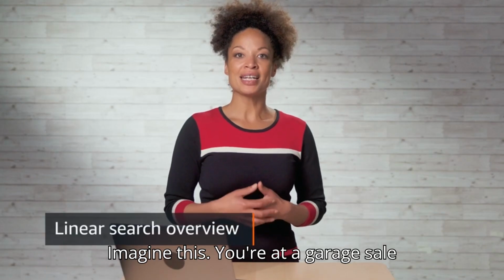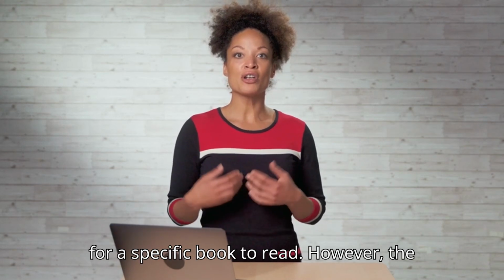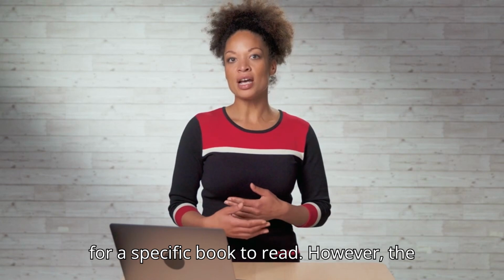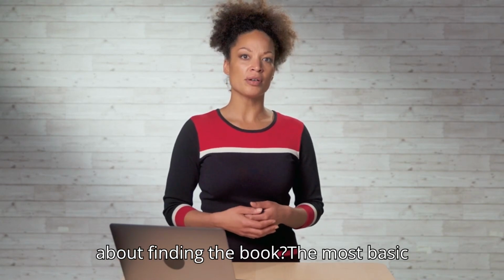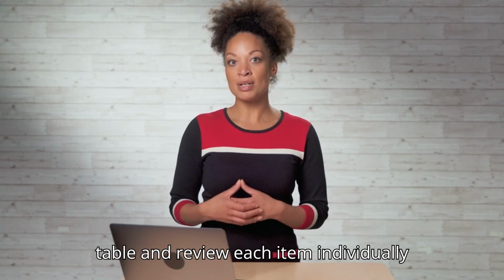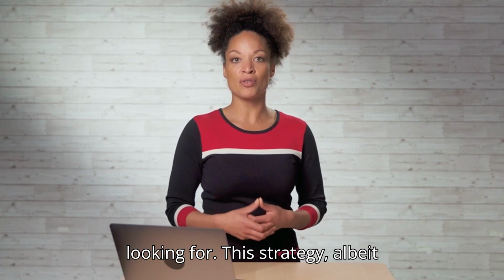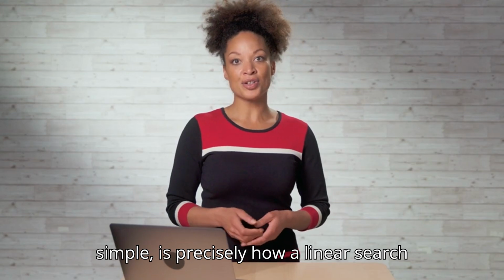Imagine this. You're at a garage sale with a table full of books, toys, clothes, and other goods. You're looking for a specific book to read. However, the objects on the table are not arranged in a particular order. How would you go about finding the book? The most basic technique is to begin at one end of the table and review each item individually until you discover the book you're looking for. This strategy, albeit simple, is precisely how a linear search works.